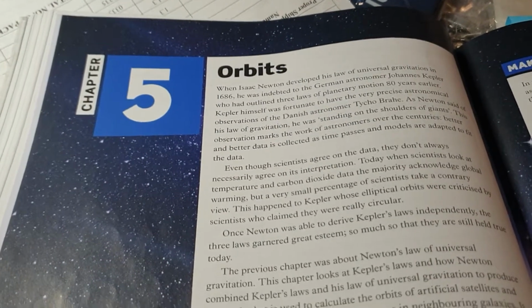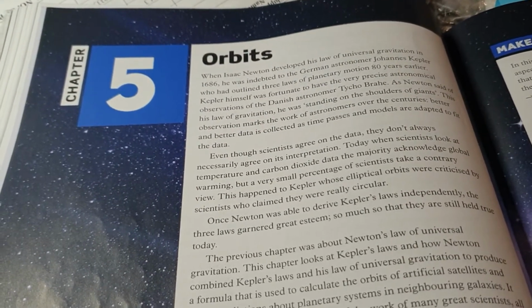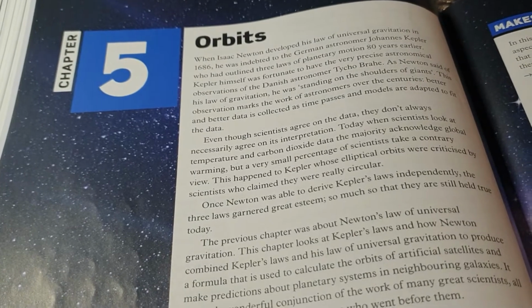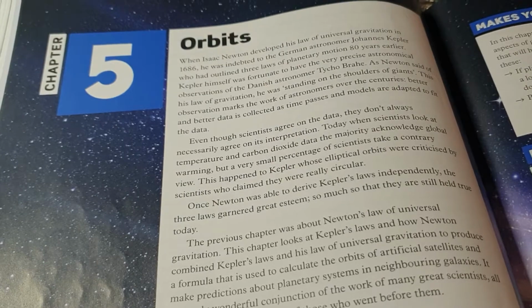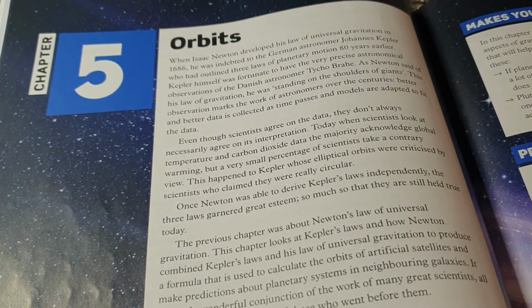Hello. Next section, chapter 5, is orbits. We've got to be able to recall Kepler's laws of planetary motion. So there's 3 of those. Solve problems involving Kepler's third law. That's the only one that has a formula.